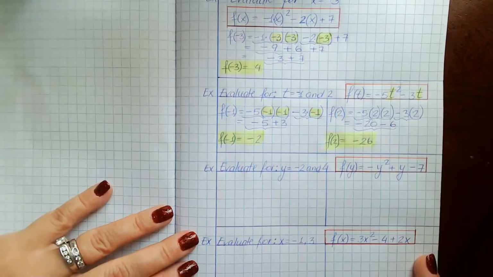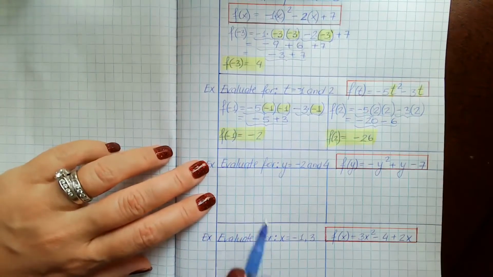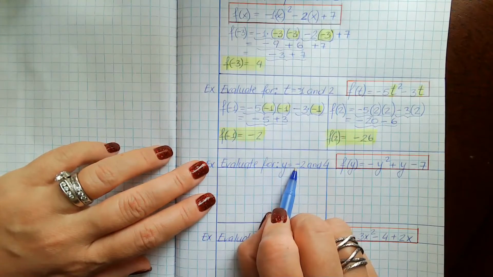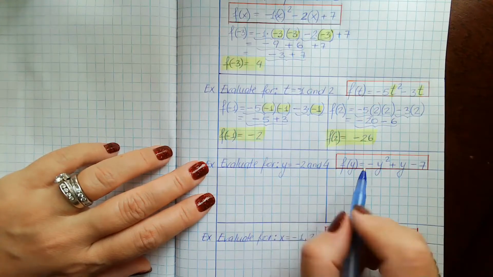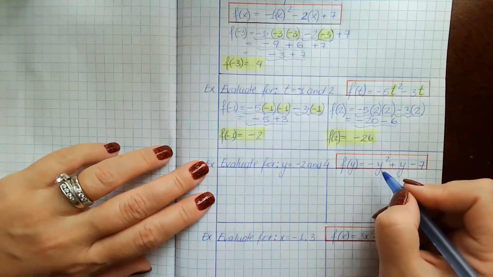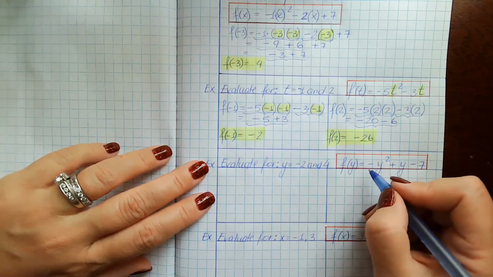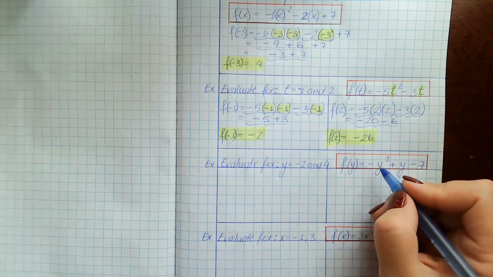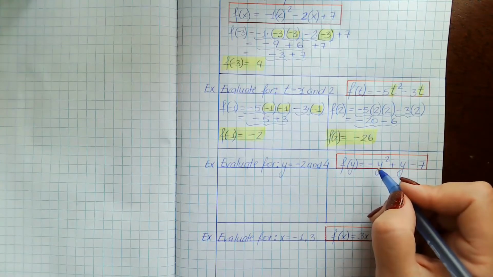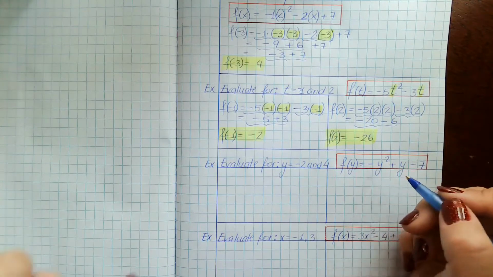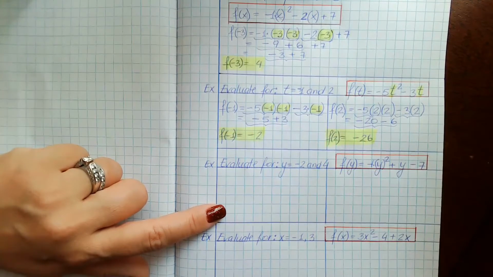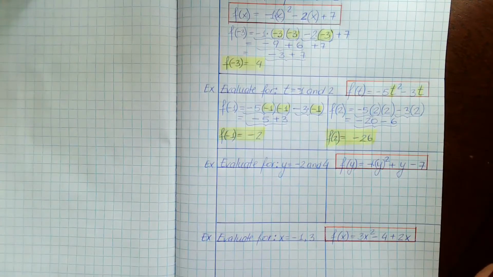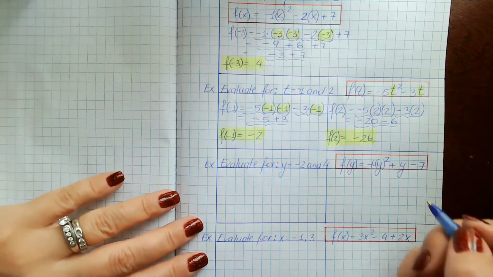Let's see another example. Evaluating for two different values, y = -2 and y = 4. The function is given to us as negative y squared. So remember, a variable is never negative in front. A variable has a value. The y can be positive or negative, but not in the expression. This means that the y is squared and multiplied by -1. So when you see a negative variable, there is a hidden coefficient there, -1 multiplied by the variable.